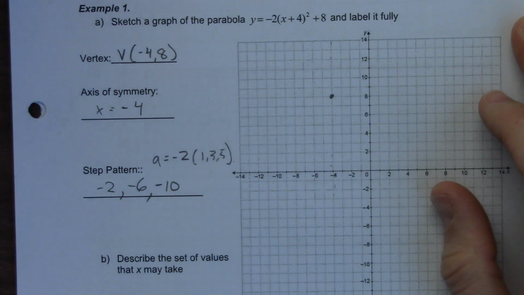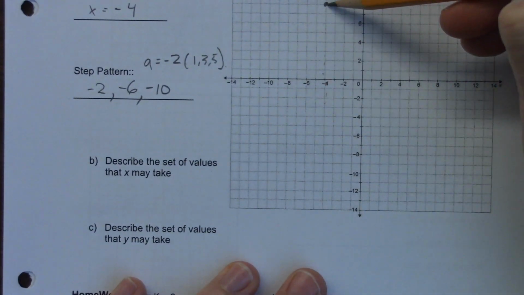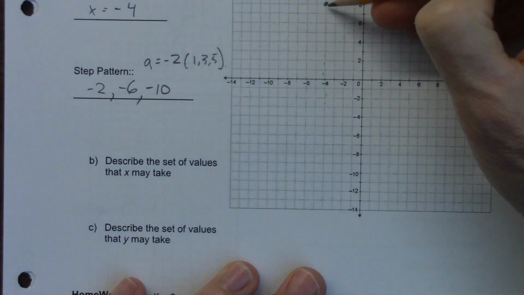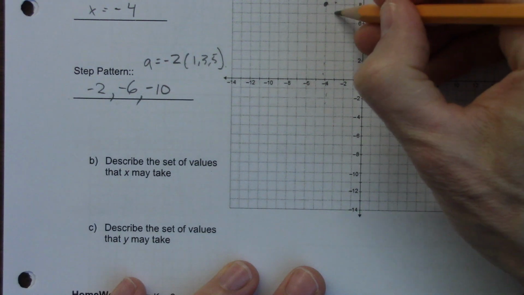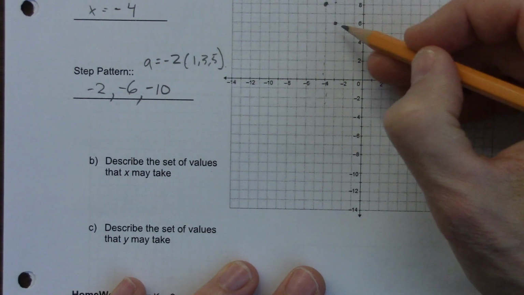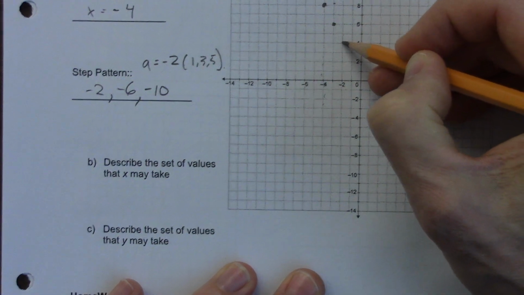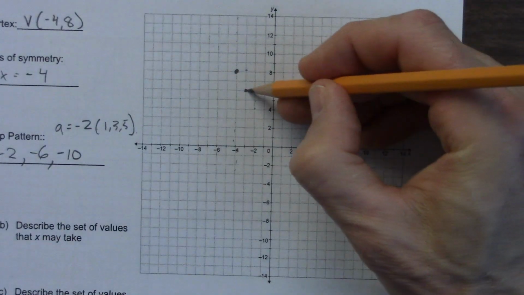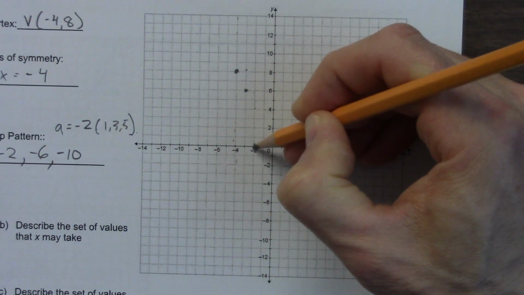Okay. Now, why is that step pattern important? Well, now it allows us to create this graph very easily, right? So I'm going to go over 1 and I'm going to go down 2. So 1, 2. There's my point. Then I'm going to go over 1 and I'm going to go down 6. 1, 2, 3, 4, 5, 6.